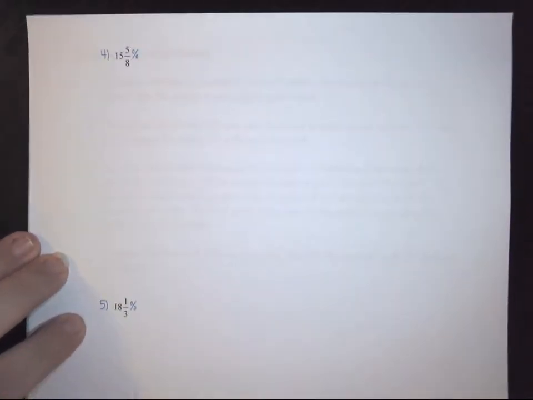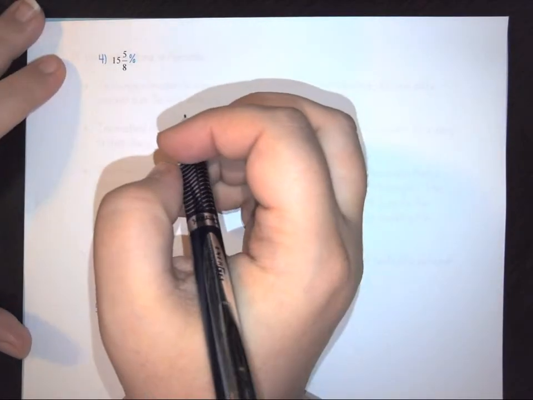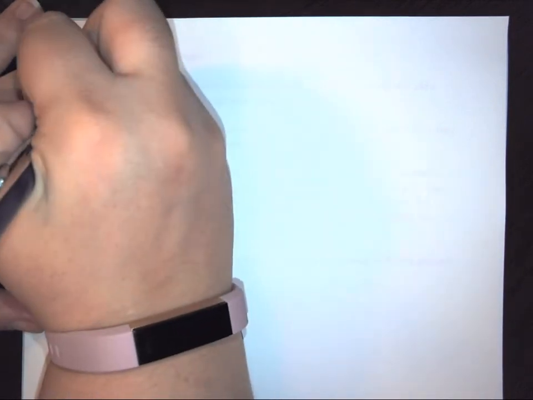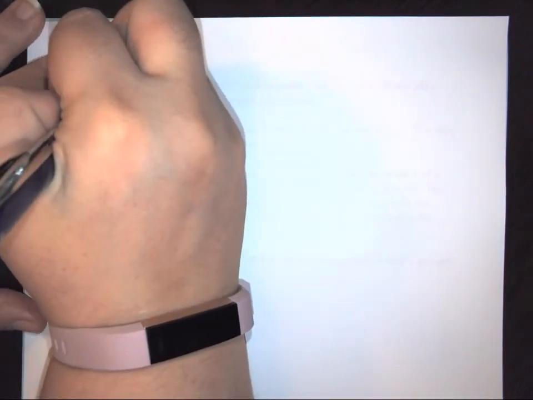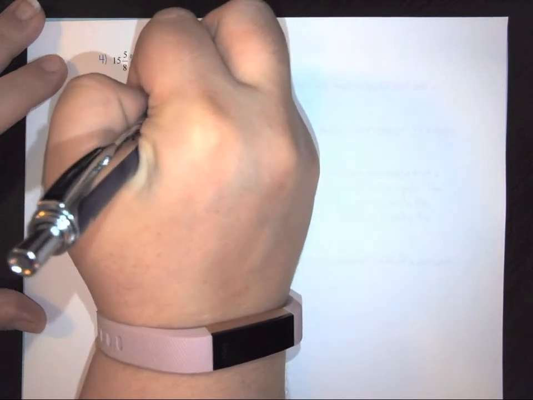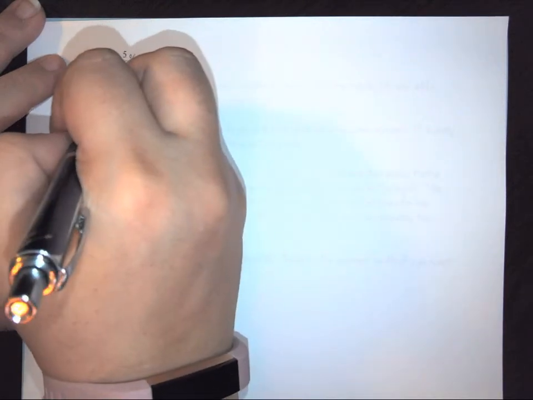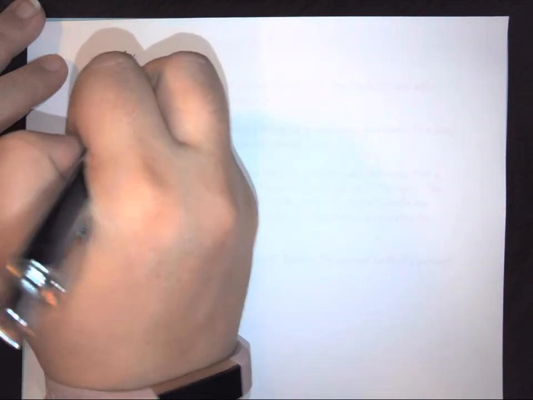So what happens if we have fractions already? The first thing that you want to do is go from mixed to improper. So we have 15 and 5/8.